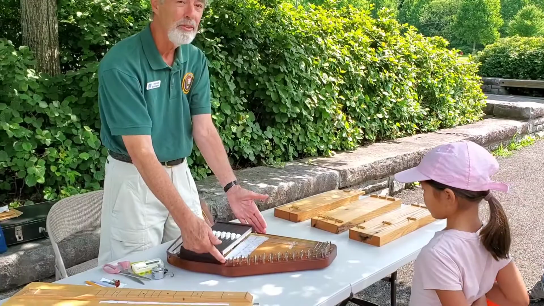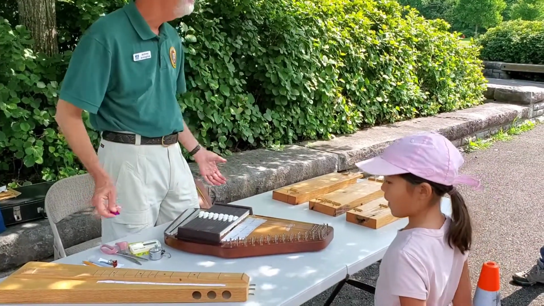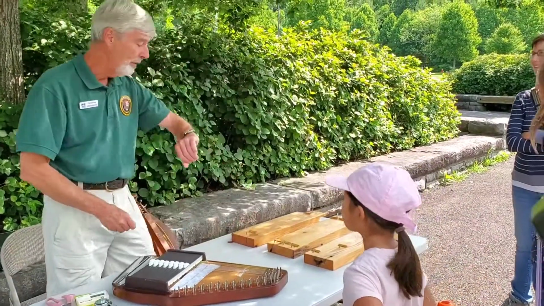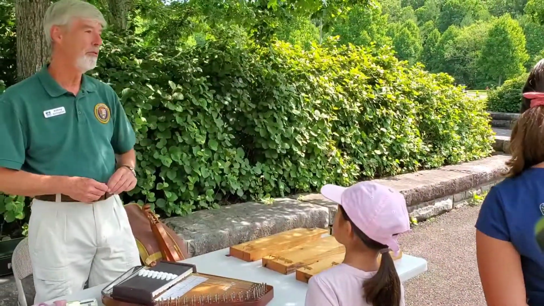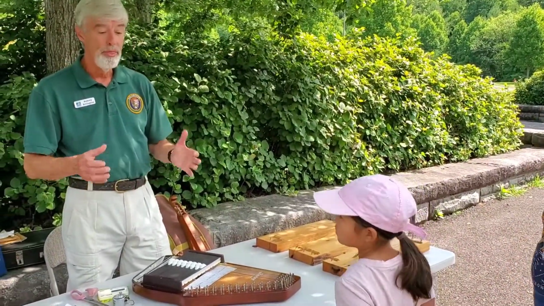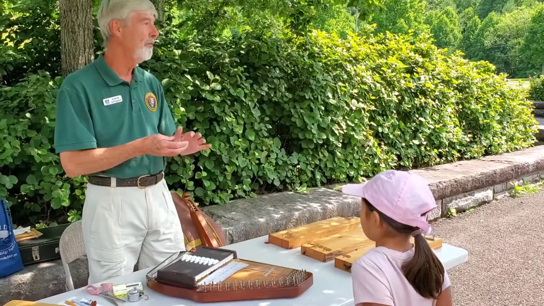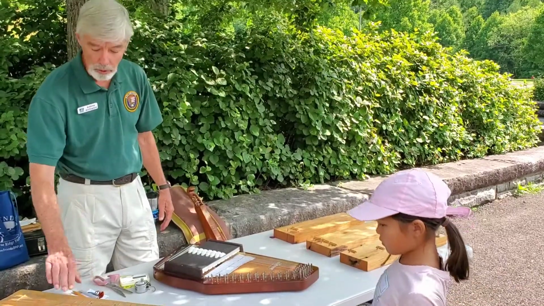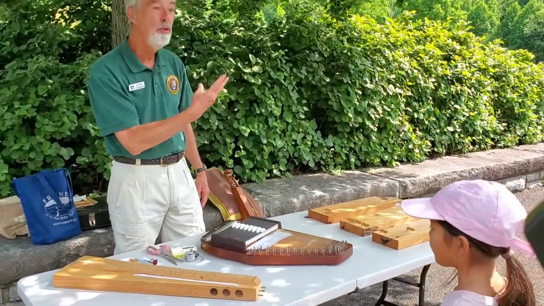I've got 36 strings, that's 36 different notes. You could play any melody you could think of. But in mountain music, a little bit later, we'll have a mountain band playing over here if you're still here in an hour. But their instruments usually only have from 3 to 6 strings. This instrument right here, a mountain dulcimer, only has 3 strings, so that means 3 musical notes.